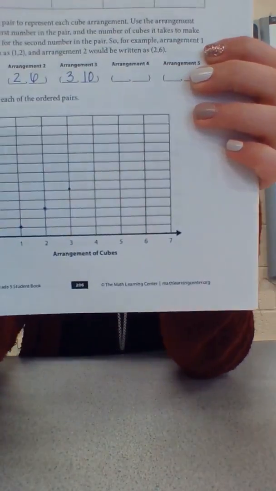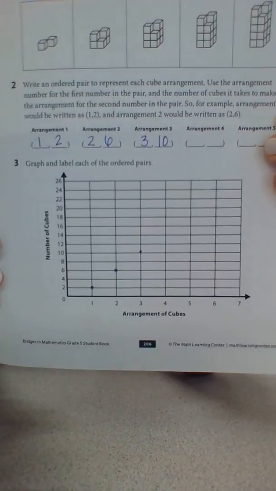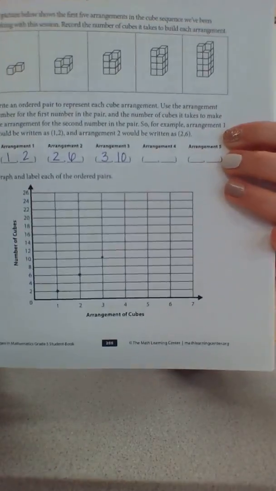You want to go into your Math Google Slide. You're going to open up a new slide. You're going to create a new slide, and you are going to title it with today's date, which is March 18th. Then you are going to post a picture of this finished student book page. It must be finished, okay?